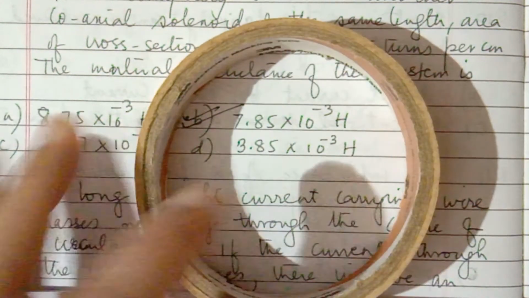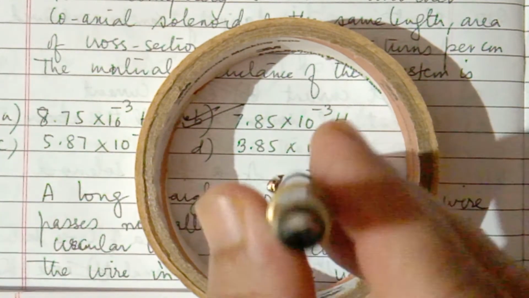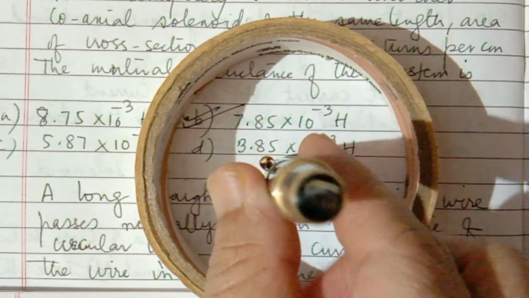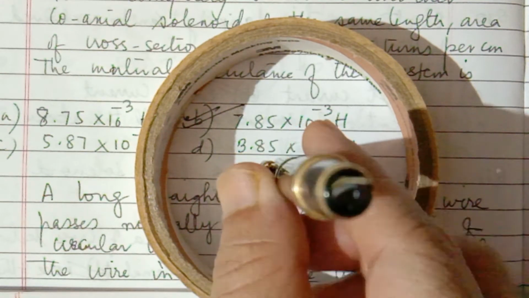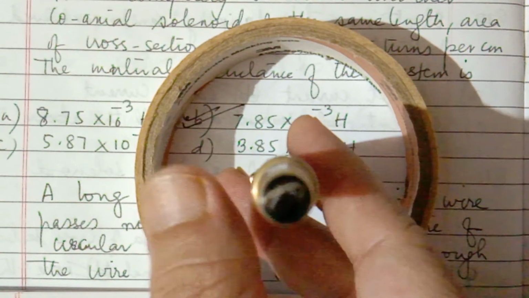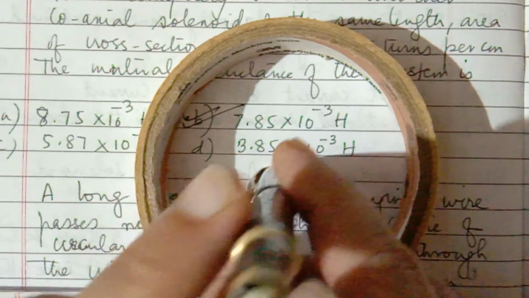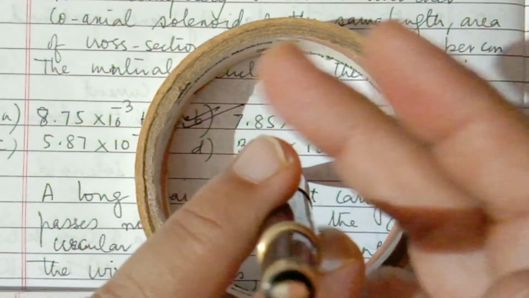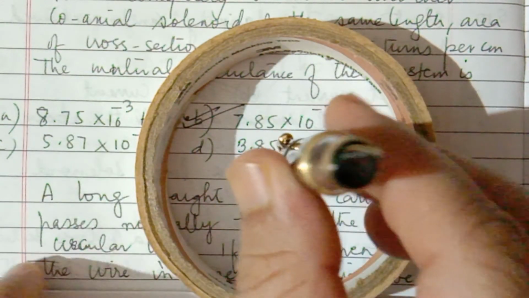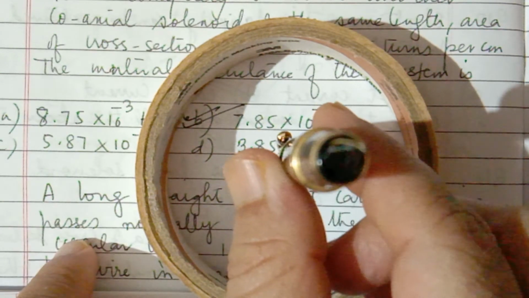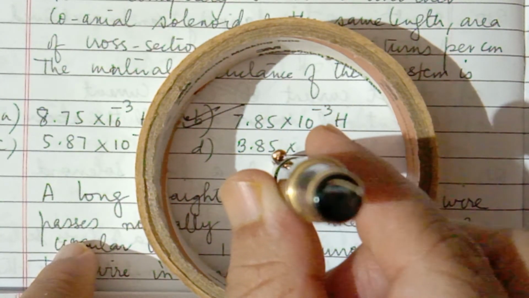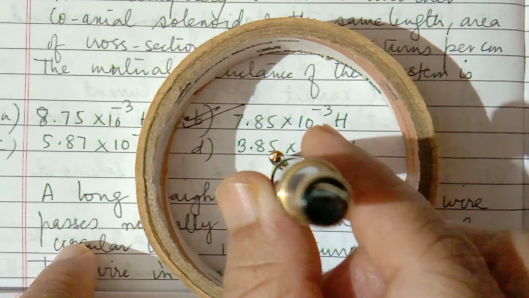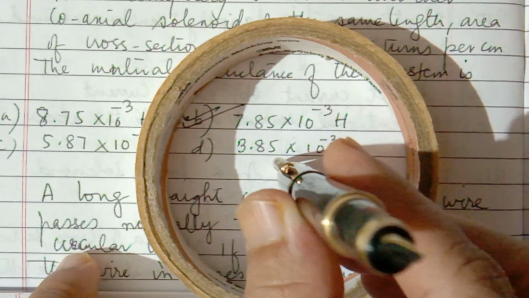Like there is a loop and this is a wire, perpendicular to the plane of the loop, and current is increasing here. Now as you know, current is increasing, that means the magnetic field around this will also increase. So there may be electromagnetic induction, but the answer is false.